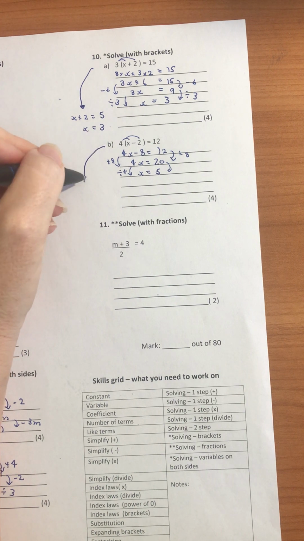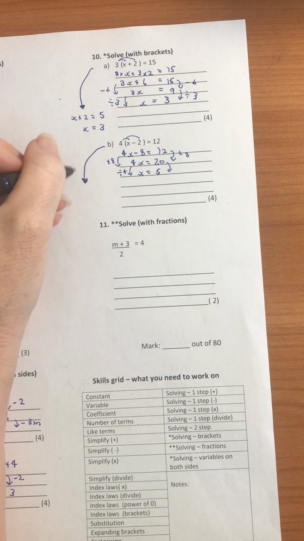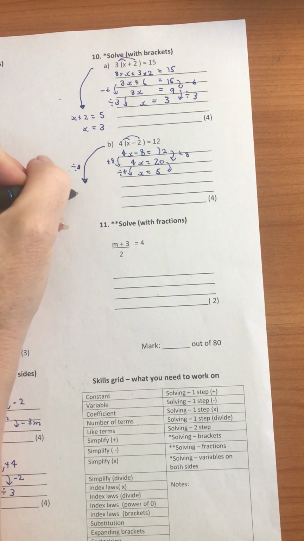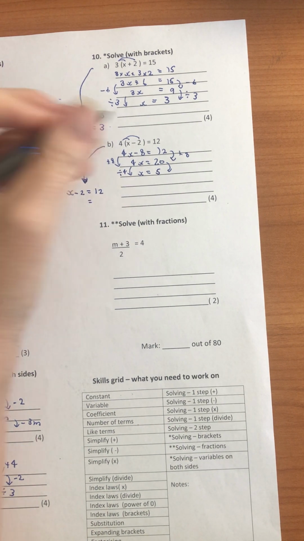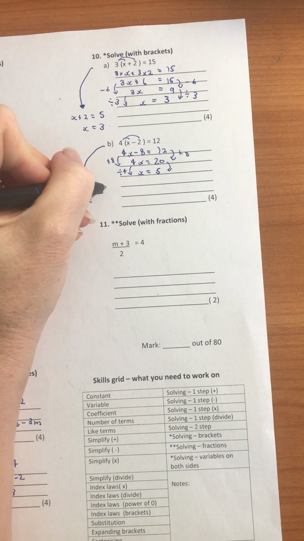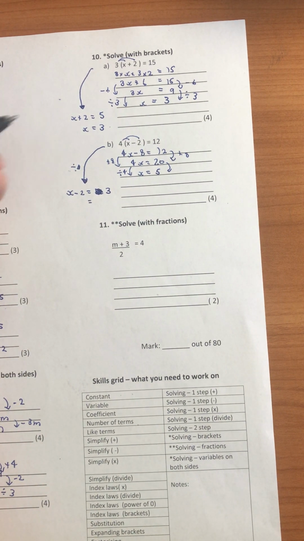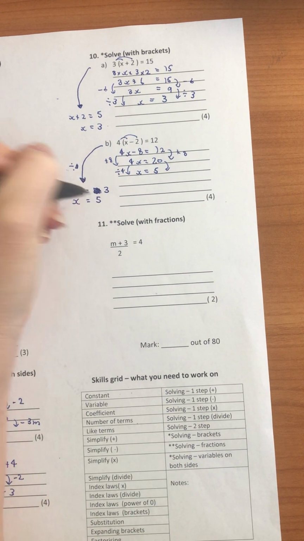If you'd gone down the other way and done the dividing by 4, you would have got x take 2 is equal to 12, and divide by 4, I need to divide that side by 4 as well. x take 2 is equal to 3, then I would add 2 to both sides and get x is equal to 5.